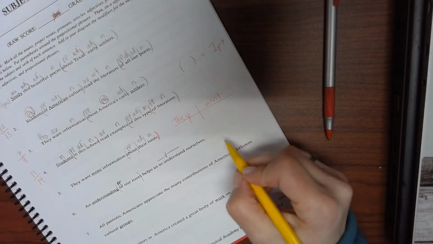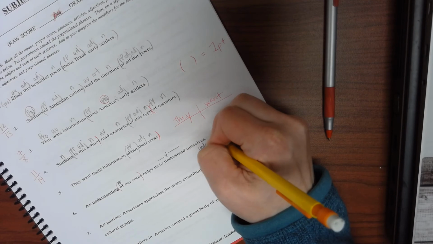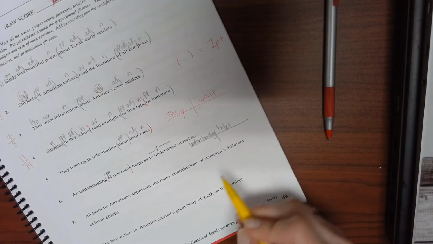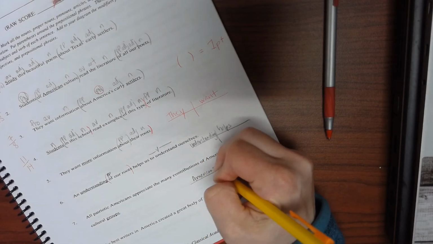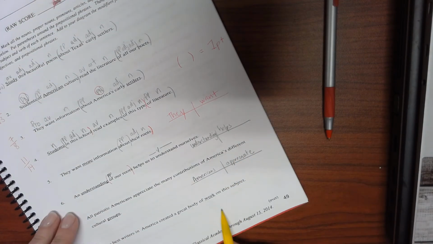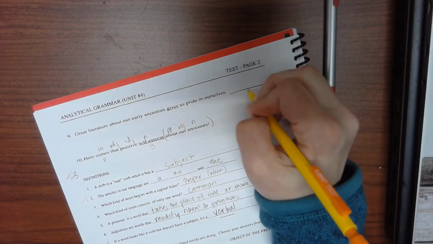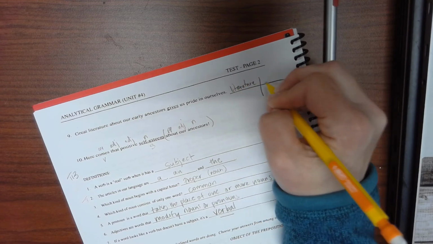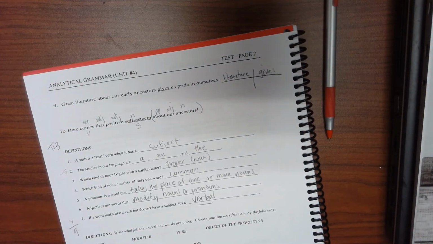Number 6, understanding helps. Number 7, Americans appreciate. You did a full diagram for 8. Number 9, literature gives. And that's all you need to do for the baseline diagrams.